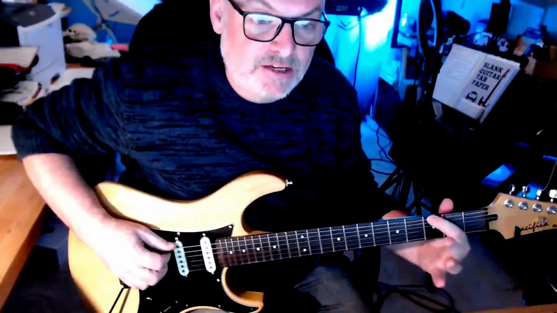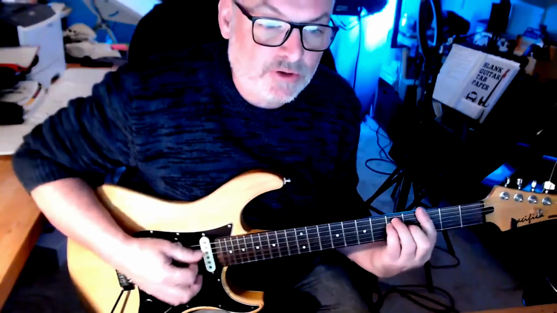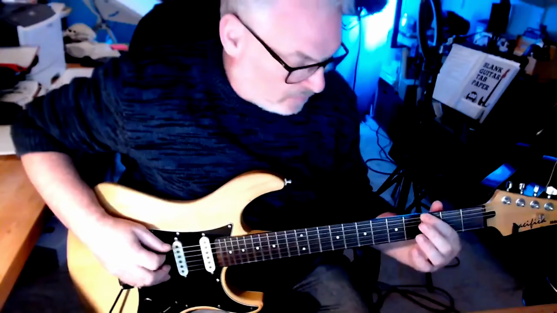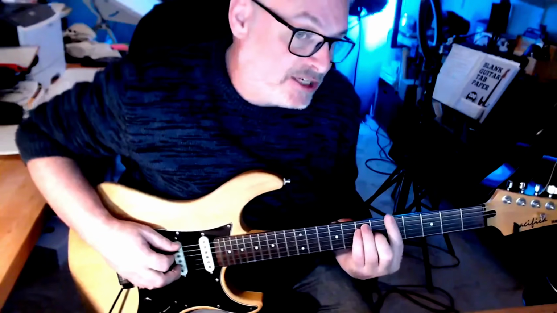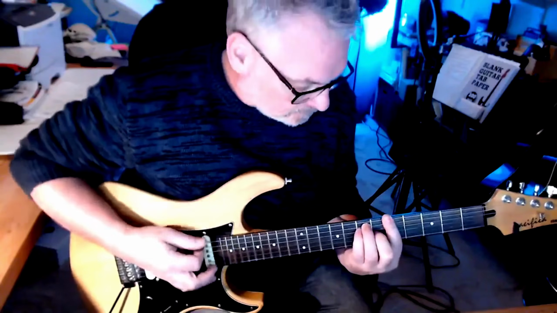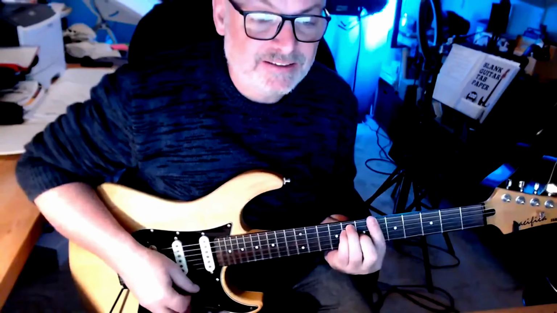If I move it up to the 3rd fret, that's a G. So if I put that E shape on, I get a G chord. If I move it up to the 5th fret, that's an A. Then that means I get my E-shaped chord on there. B flat, that's B, there's a B flat.